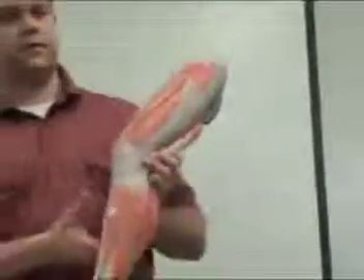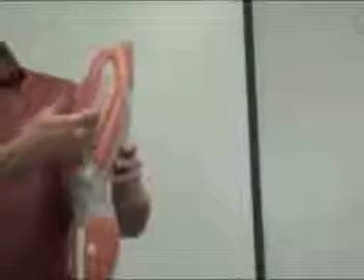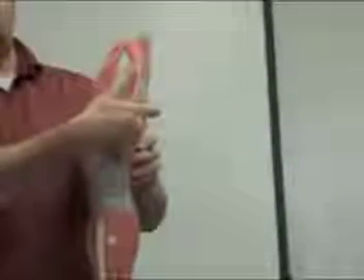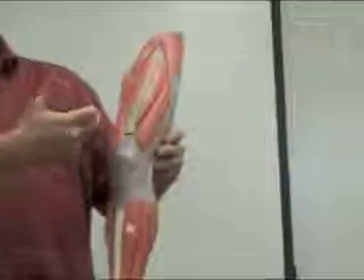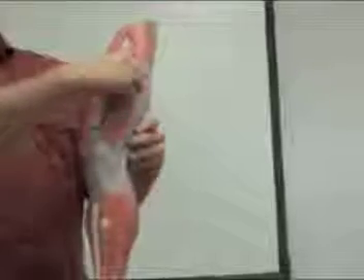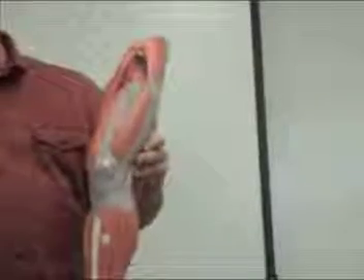Quadriceps, all the quadriceps are going to extend at the knee, or extend the leg. So you have rectus femoris in the middle, vastus lateralis on the lateral portion of the leg, vastus medialis on the medial portion of the leg, and the vastus intermedius, you have to take the rectus femoris off. It's going to be deep to the rectus femoris.